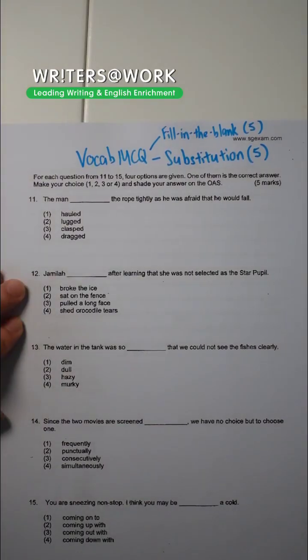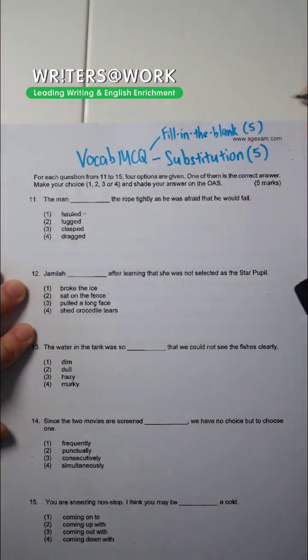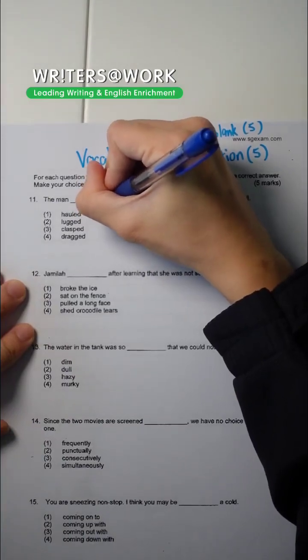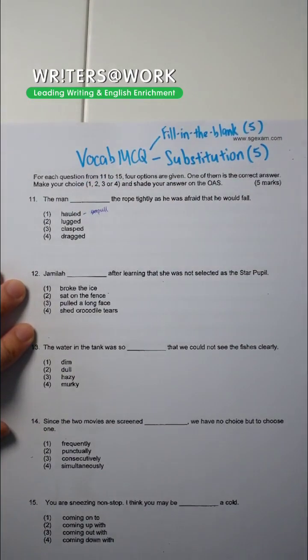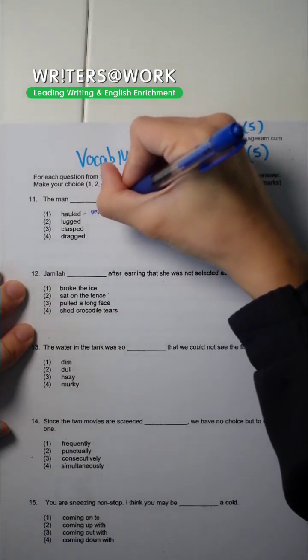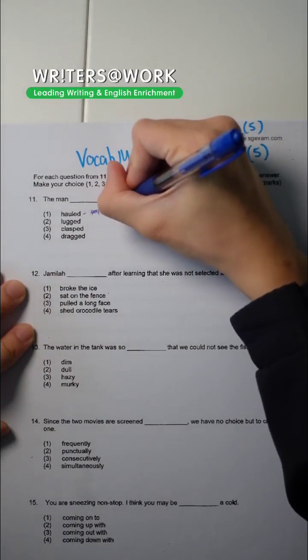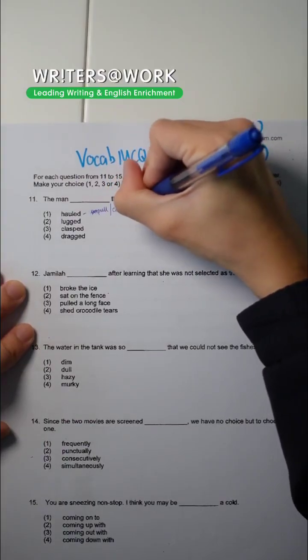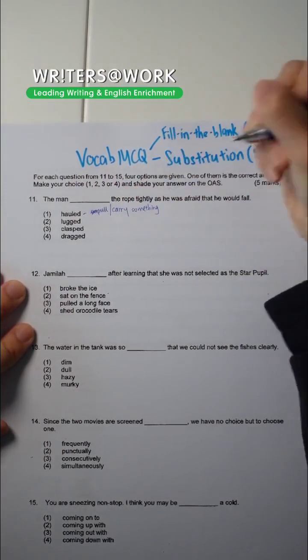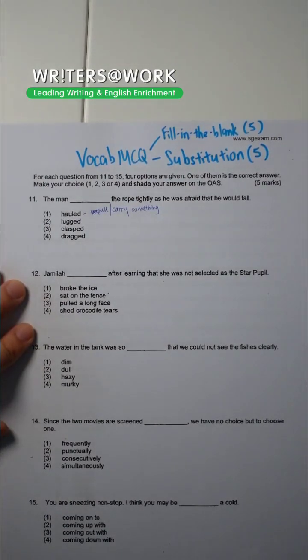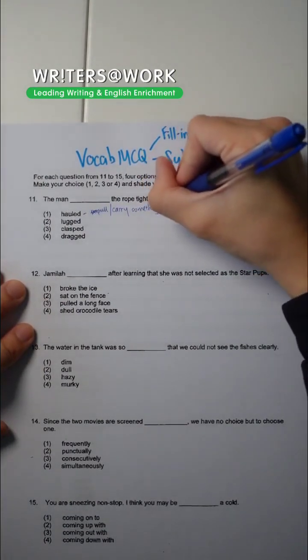Okay, going with the first one, to haul. To haul is to pull something heavy, to pull or even to carry something heavy. For example, every day when I go to school, I have to haul my backpack to school.